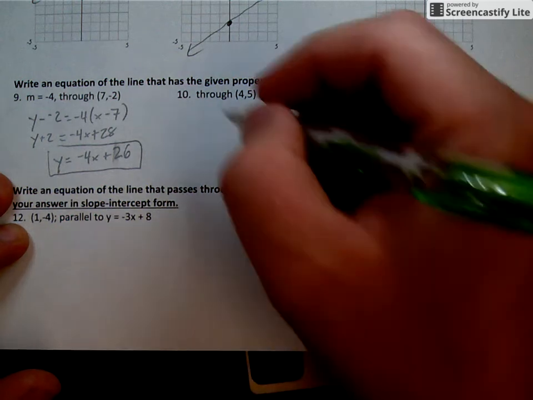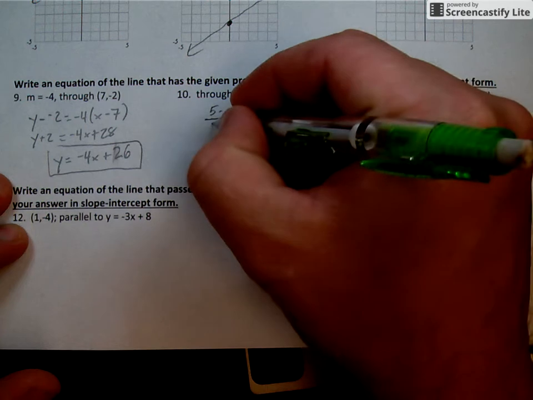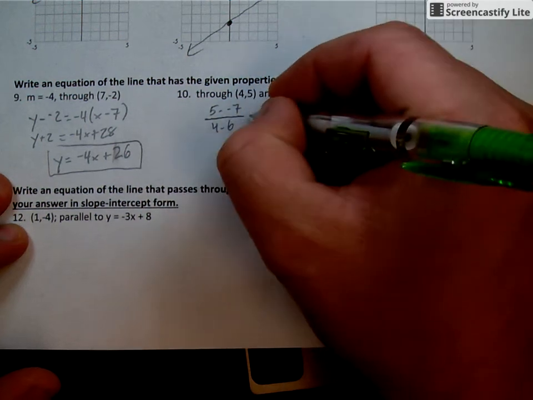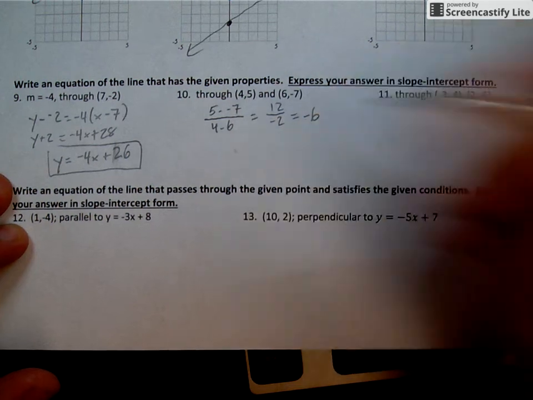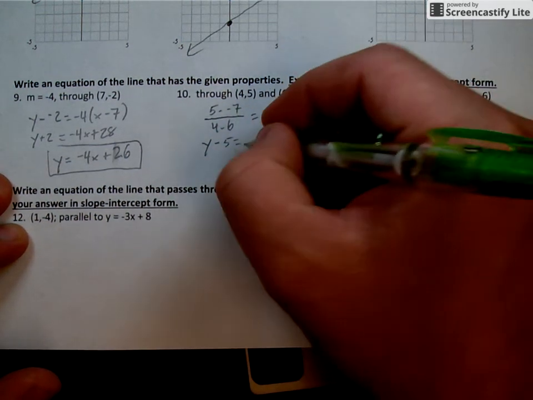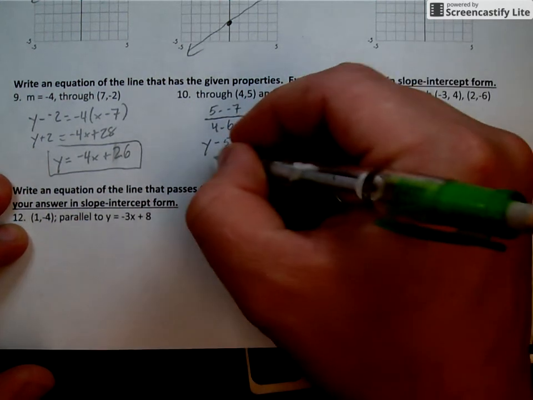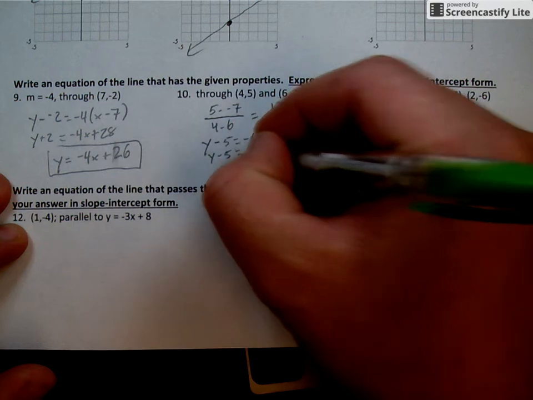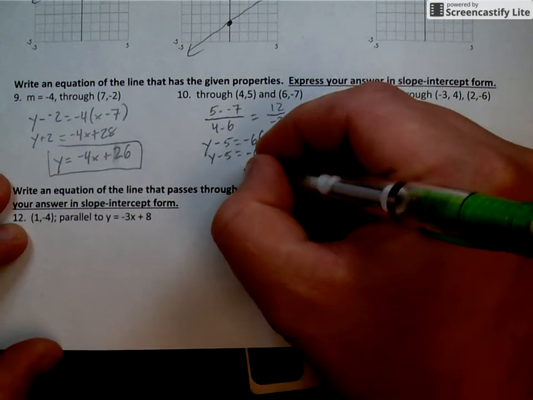Number 10, we've got to find the slope first, so I could do 5 minus -7 over 4 minus 6 becomes 12 over -2, which is -6. Now I can do point slope form. Y minus 5 is equal to my slope times x minus 4. I could have used the other ordered pair instead as well. -6x plus 24, and my 5.